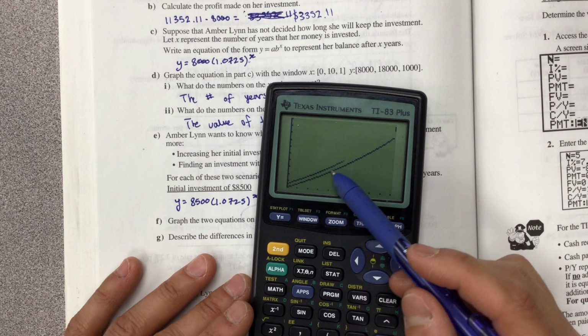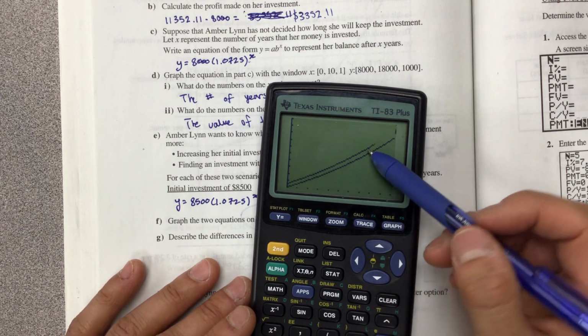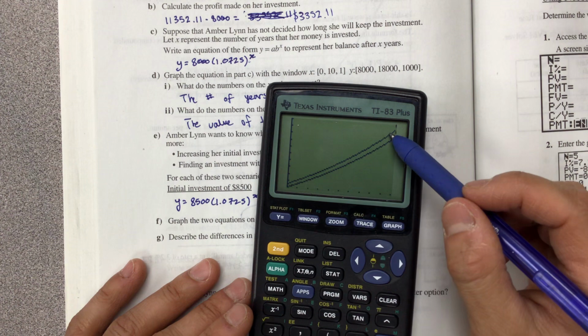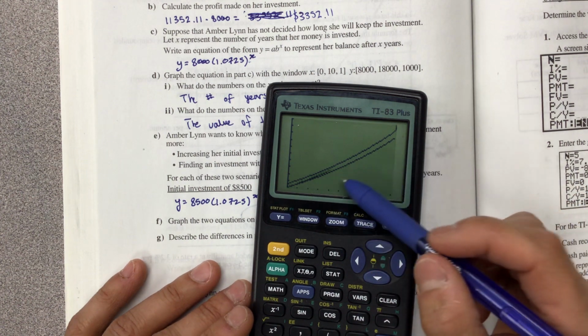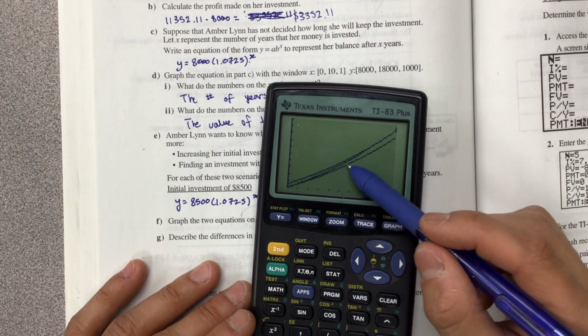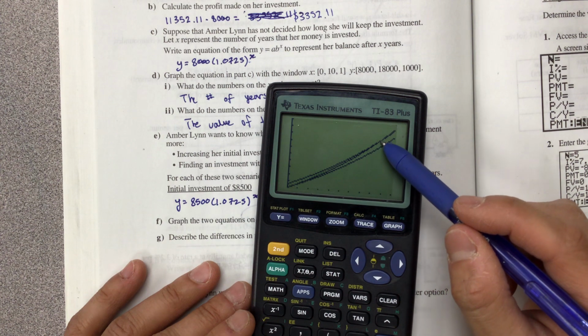So this is with the principal amount equal to 8,500. So if she just increases her principal amount, now we should see the other line popping up here. And so the other line pops up here. This is if she has 8% interest.